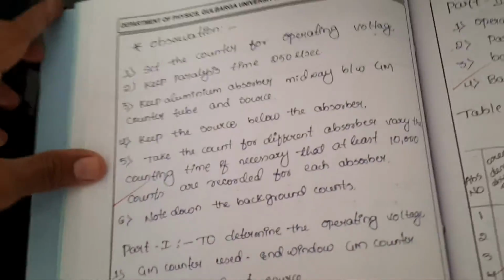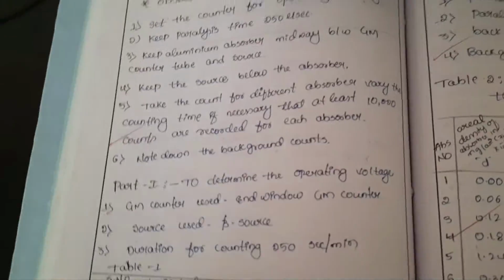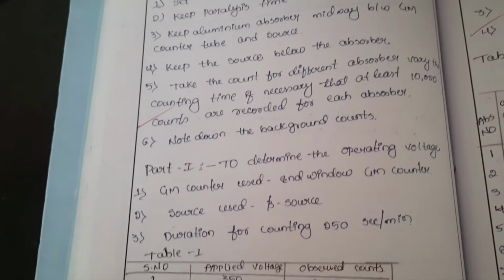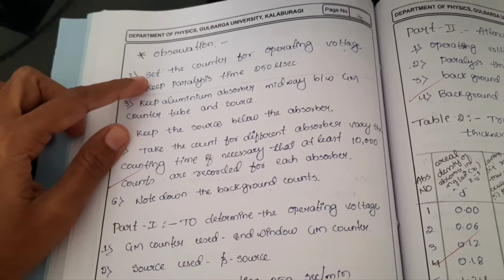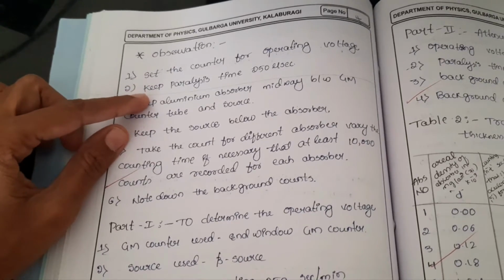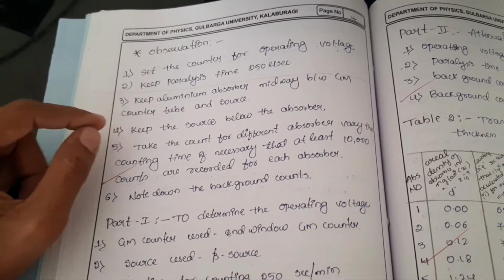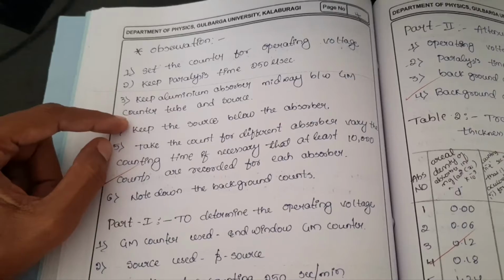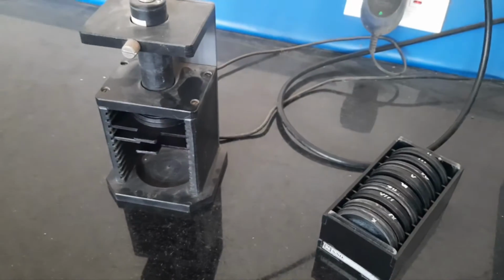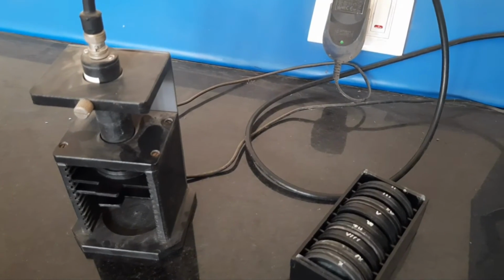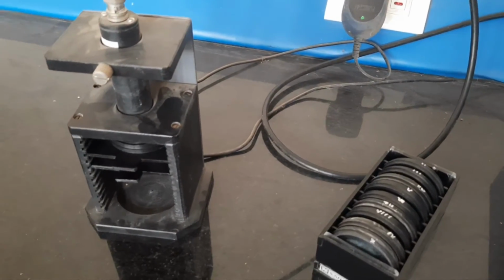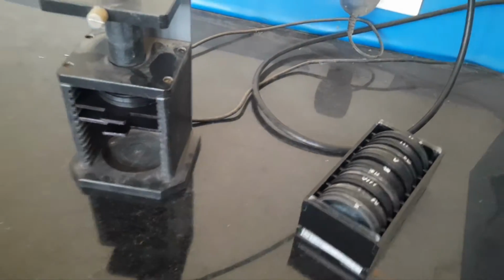After doing this experiment you have to plot these three graphs. In the observation you should write down the operating voltage you have set, keep the paralysis time 250, and the aluminium absorber we already kept between the GM counter tube and the source. So this is the absorber we kept here.